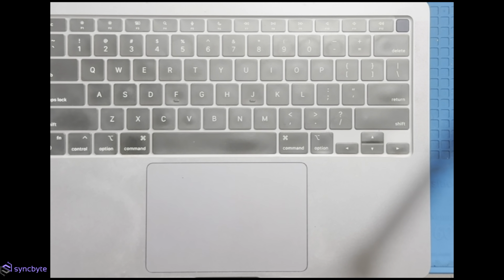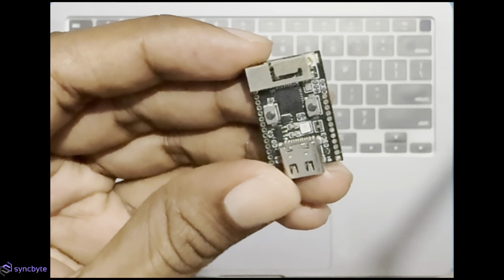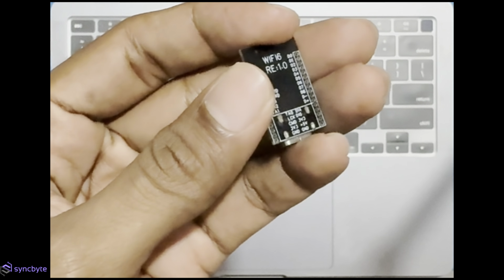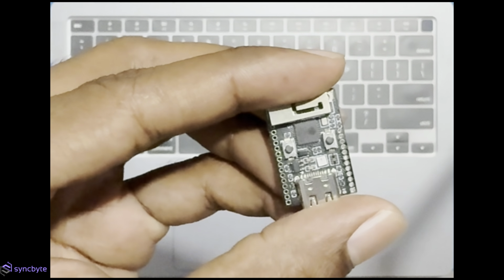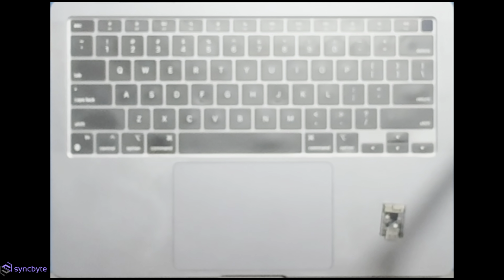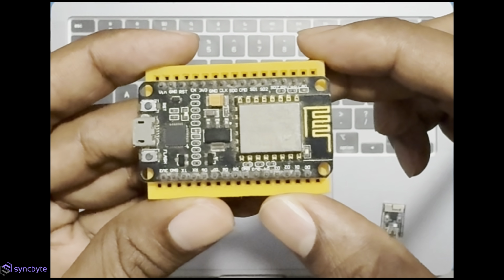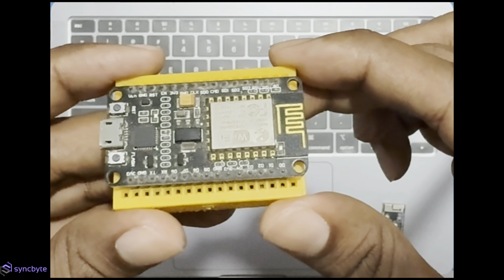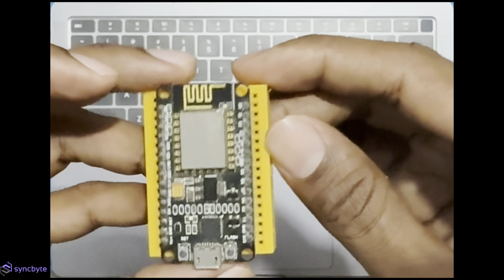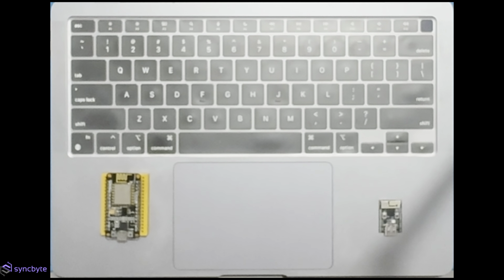So as the receiver, I'm going to use the ESP32C6 module, and as the transmitter, I'm going to use the ESP8266 module, which is the older version. Right. Now let's move into the coding part.